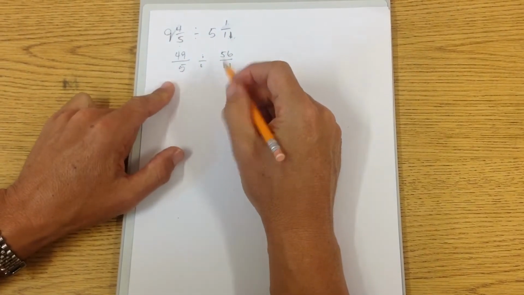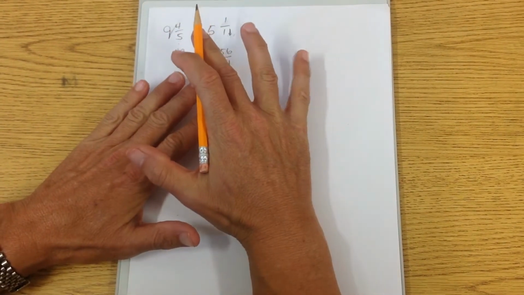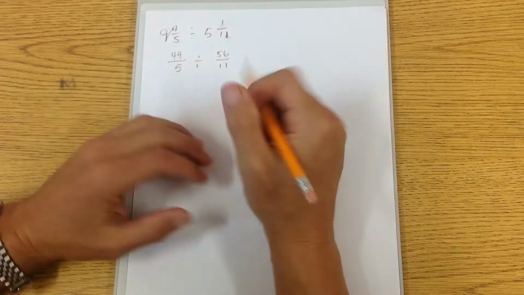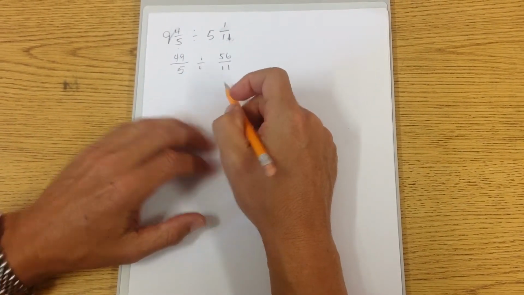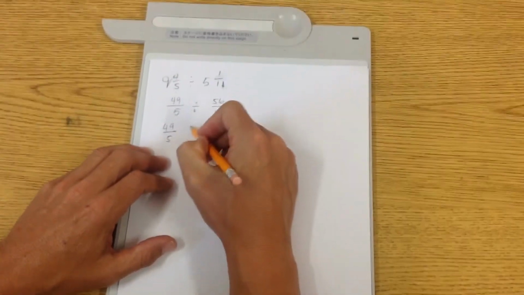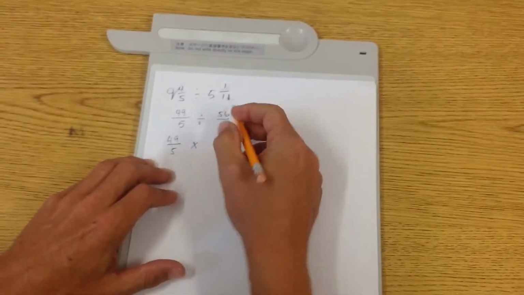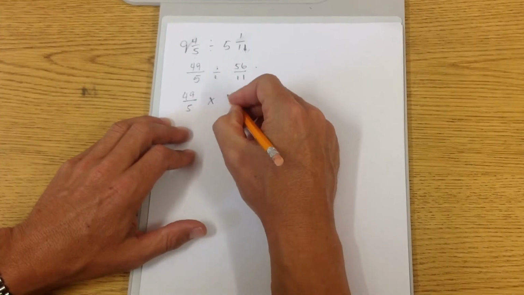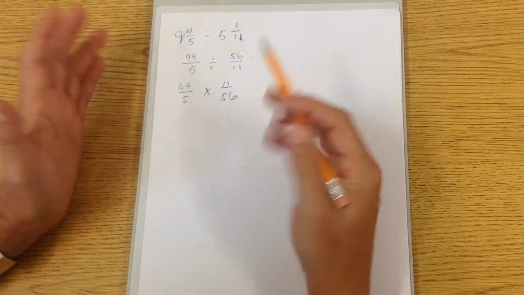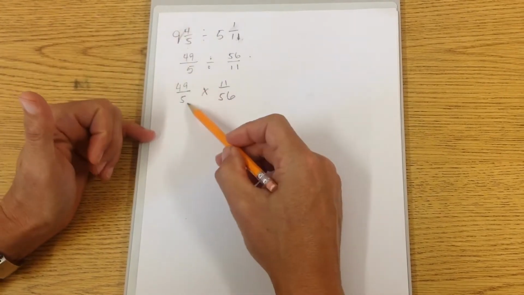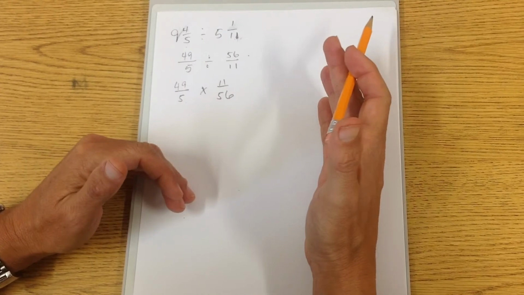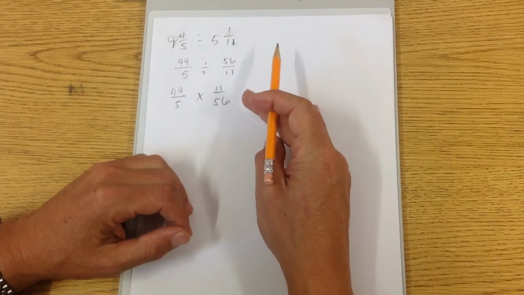When you divide fractions only, you multiply by the reciprocal. We know it as keep, change, flip. So let's do that at this point. We keep this first fraction, change the division to multiplication, and we flip or multiply by the reciprocal. And now our multiplication equation is 49/5 times 11/56. At this point, you must simplify before you multiply.